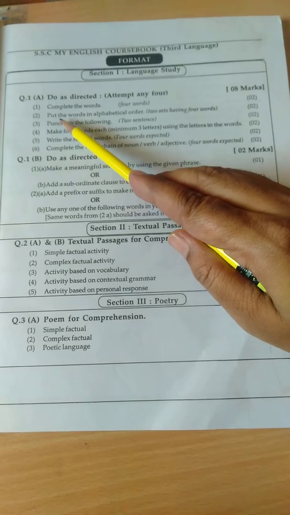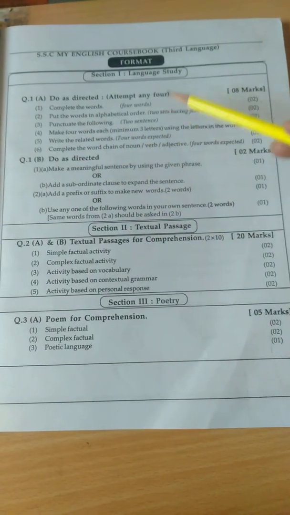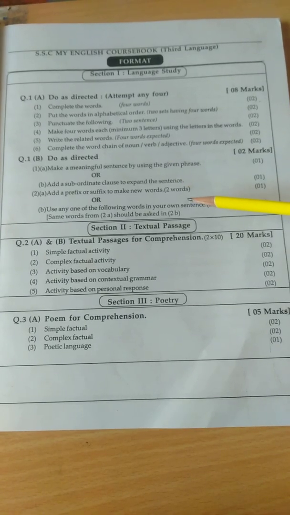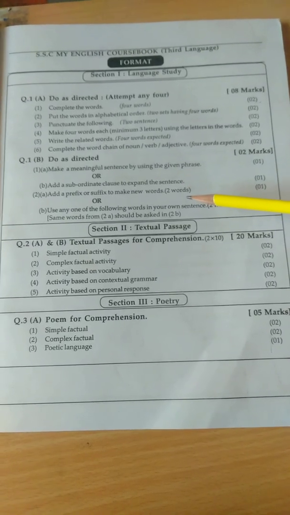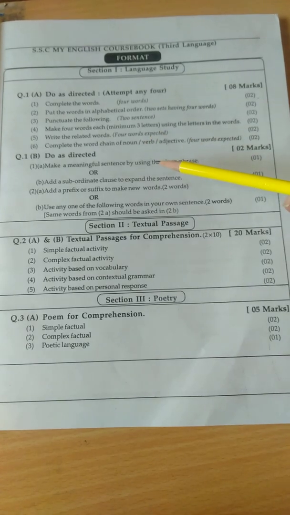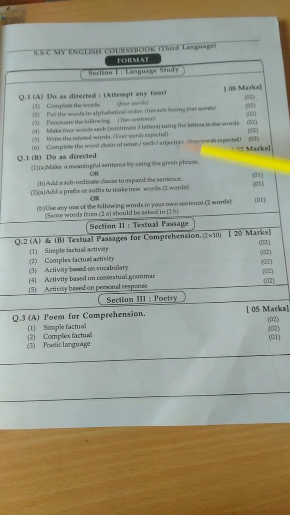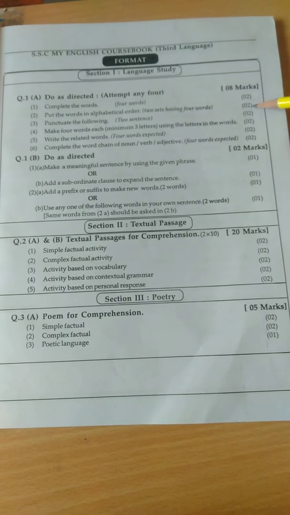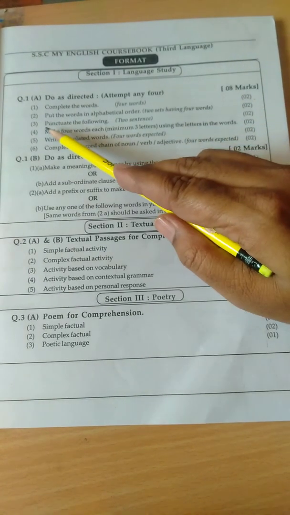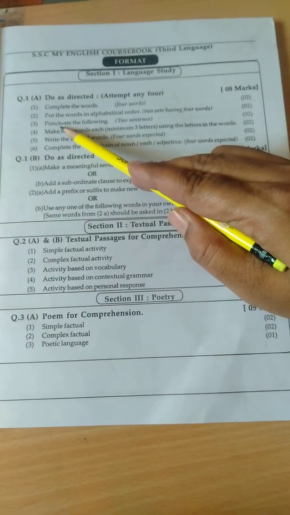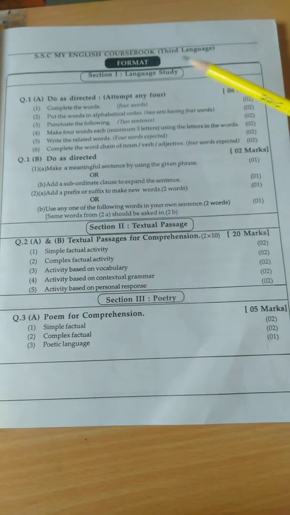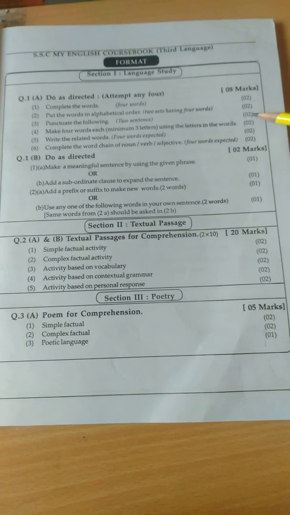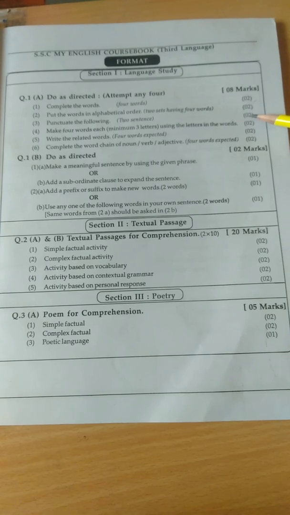Then sub question number 2, put the words in alphabetical order. You will get 2 sets having 4 words each. One set will start with different letters and another set will start with the same letters. This is for 2 marks. Sub question number 3, punctuate the following sentences. 2 sentences will be given to you. You have to punctuate these 2 sentences. This is for 2 marks.